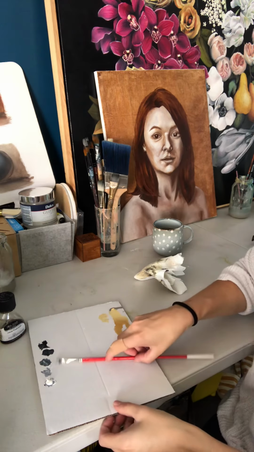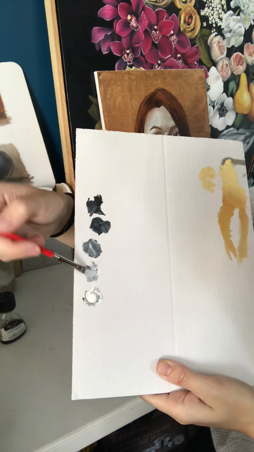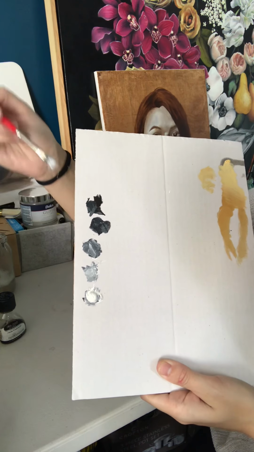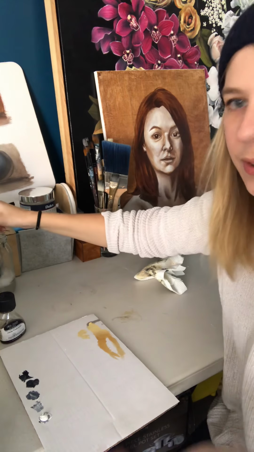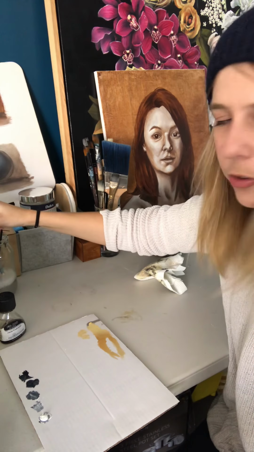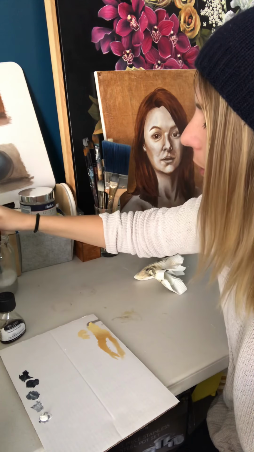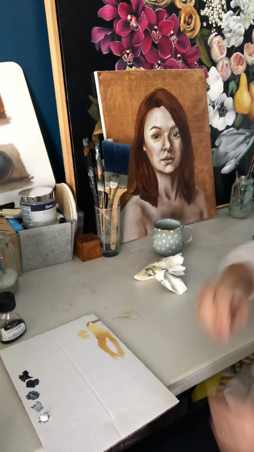So basically here you've got your own value chart. You've got your white, light grey, medium grey, charcoal and black. So that's just a little exercise to help you understand light to dark. If you want to try and blend those colours, we're going to put that in an exercise. So hang on, I'll go grab another piece of cardboard.